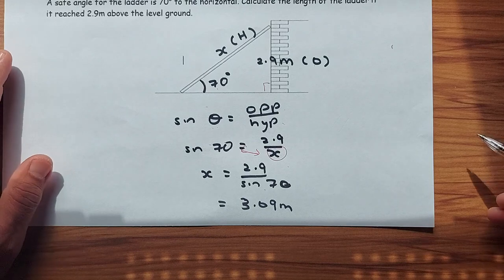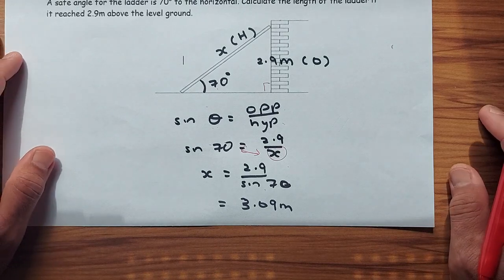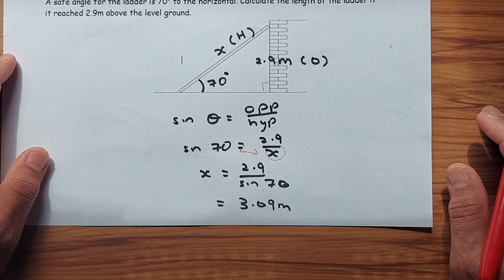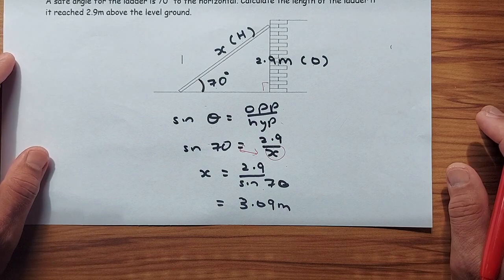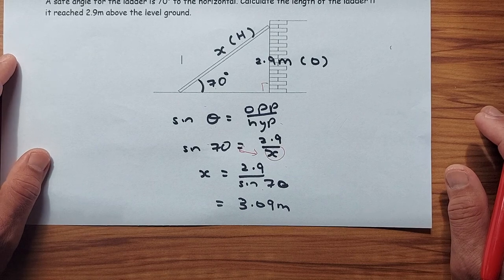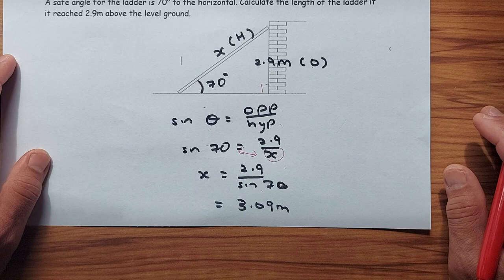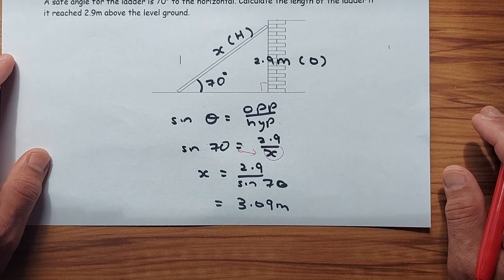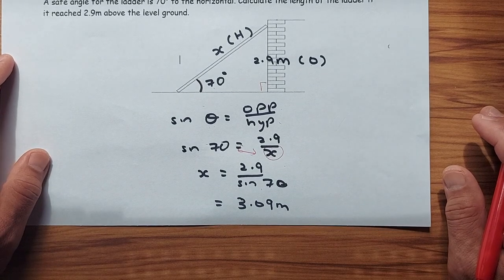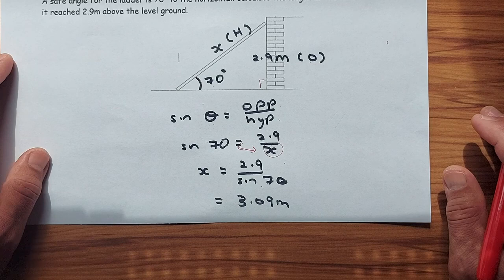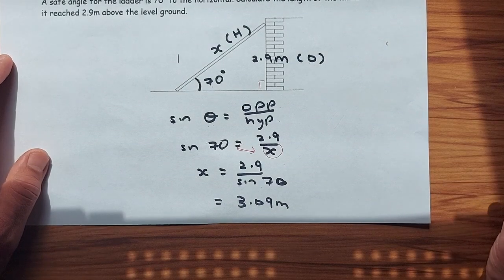So technically, if you know your Pythagoras theorem, do it when you have two sides given and you want to find the third side. Use Pythagoras theorem, a squared plus b squared equals h squared. Or if one side and one angle is given and you want to find another side, you have to use the trig ratios. Sine theta is opposite over hypotenuse, cosine theta is adjacent over hypotenuse, and tangent theta is opposite over adjacent. So SOH CAH TOA is the trig ratio.